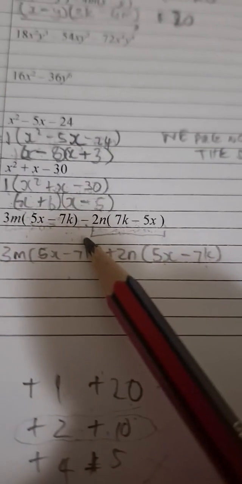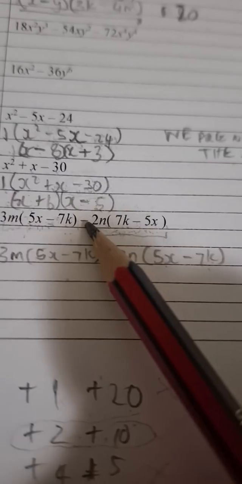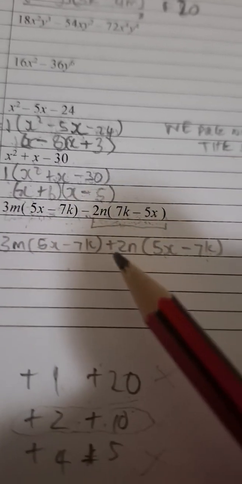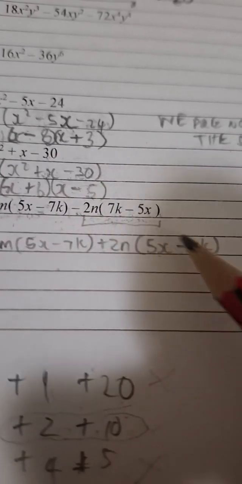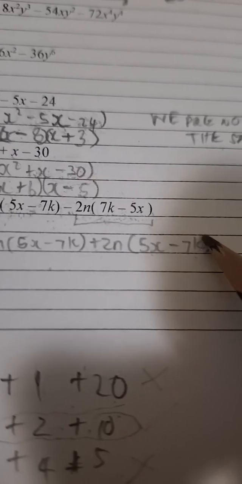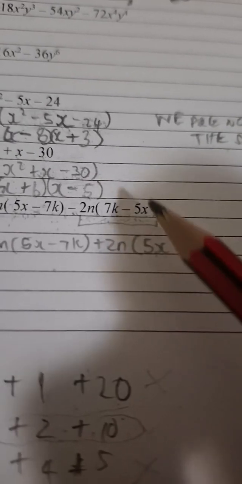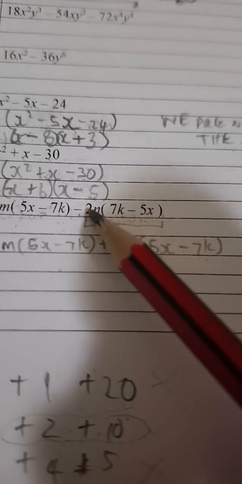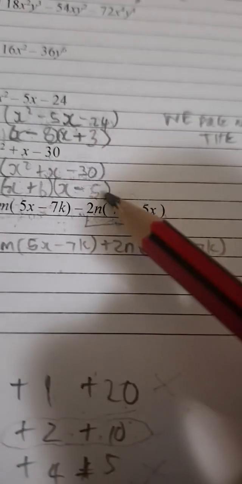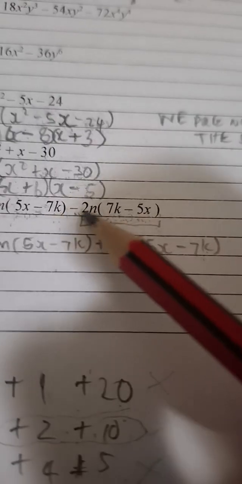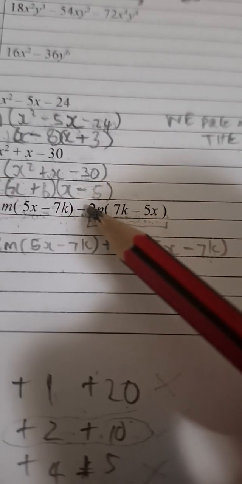So that's what we call the sign change rule. Simply put, this negative sign would have to change in order for us to be able to change the order of the terms. Remember, we are taking out a negative sign, and what happens to it when it is multiplied with this negative sign?